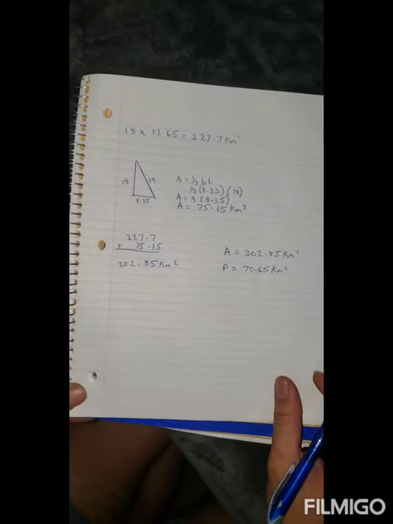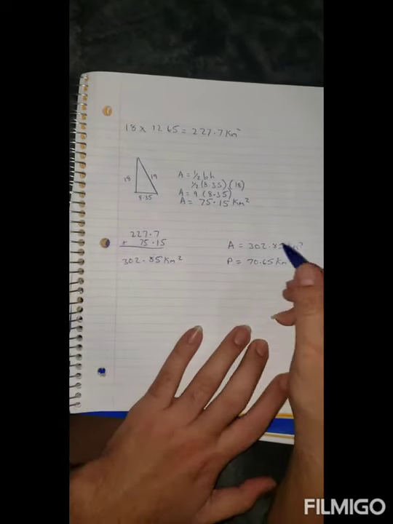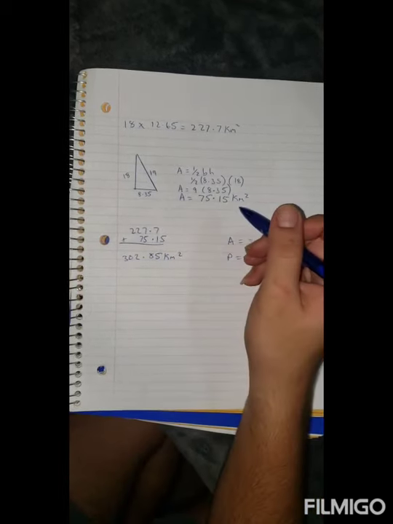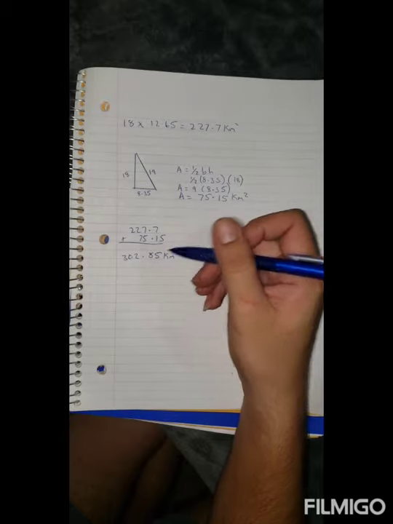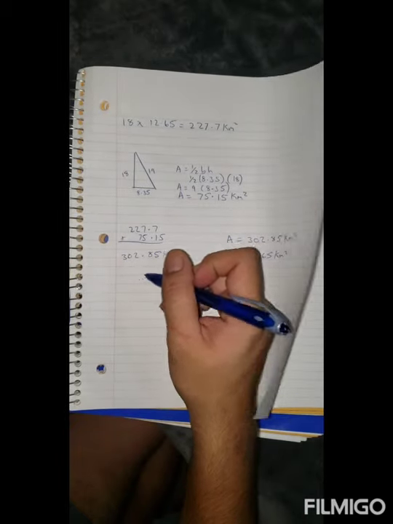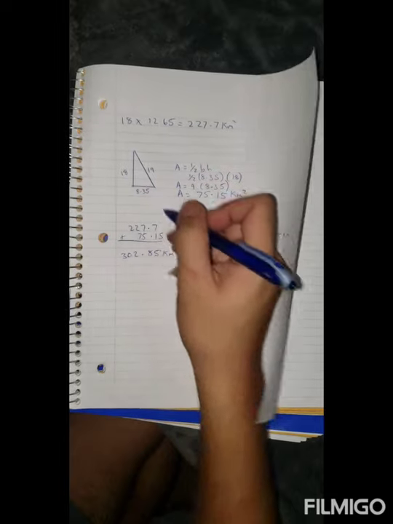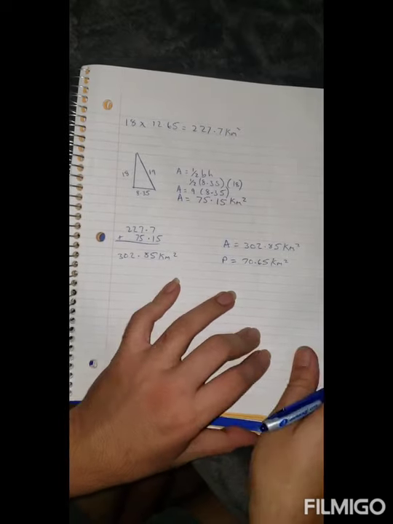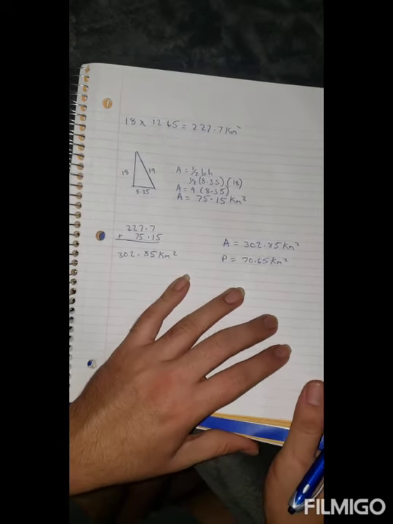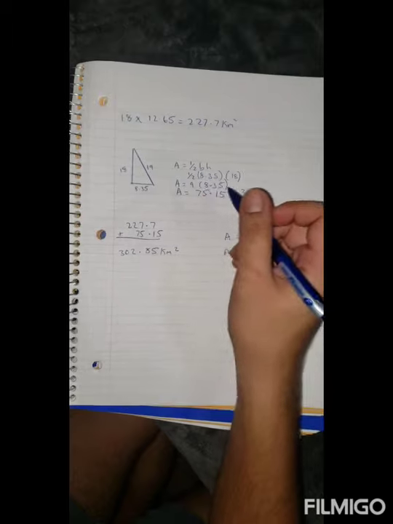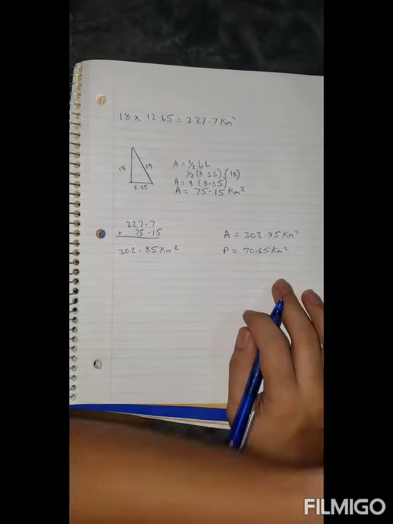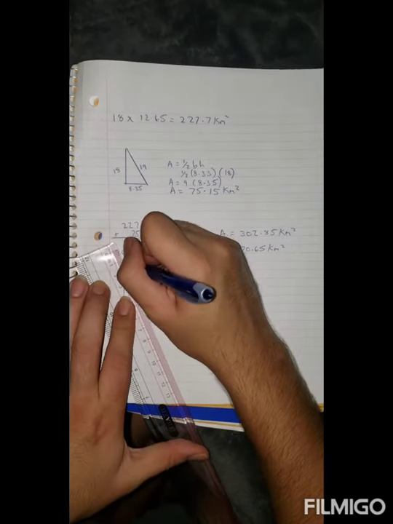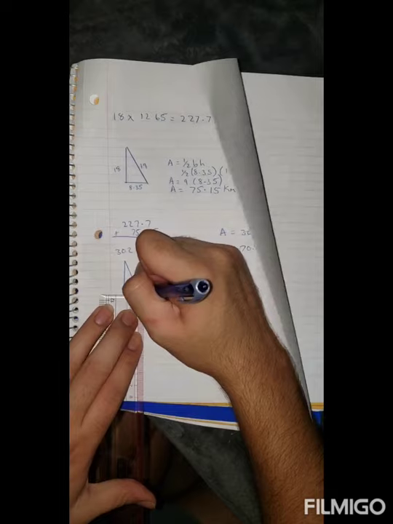Just to make sure that this 302.85 is correct, I like to check over my answers. I found it by doing two shapes, both the square and the triangle. Now I'll do all three triangles. I've done one already, so I'll quickly do the other two just to make sure that the square works out just the way I need it to.